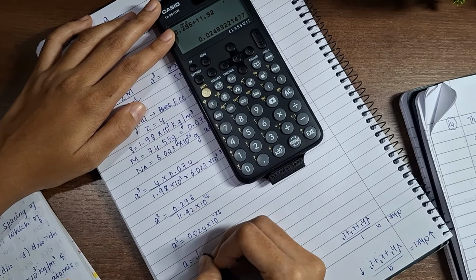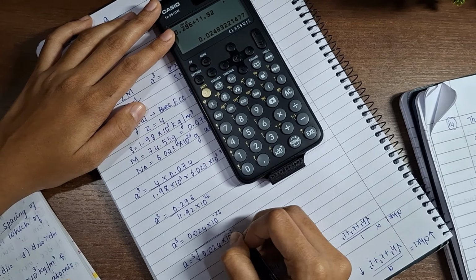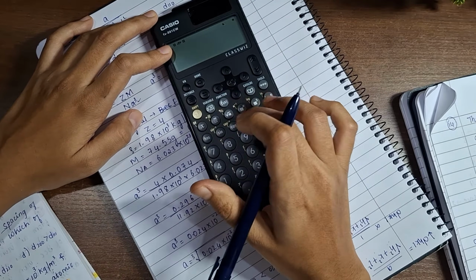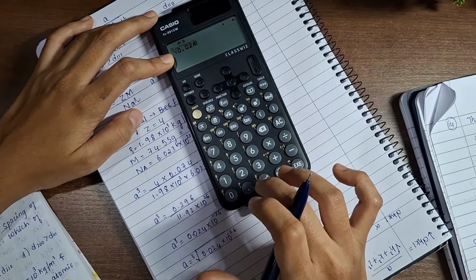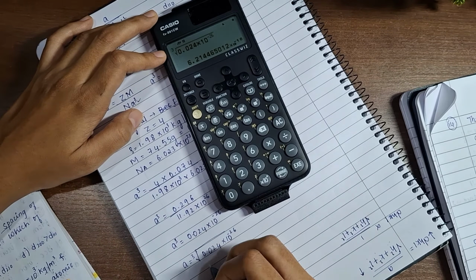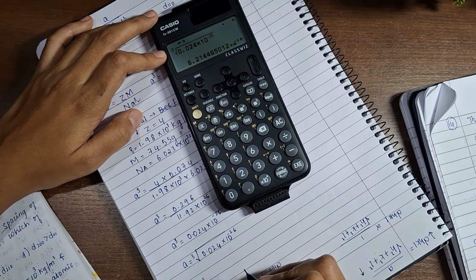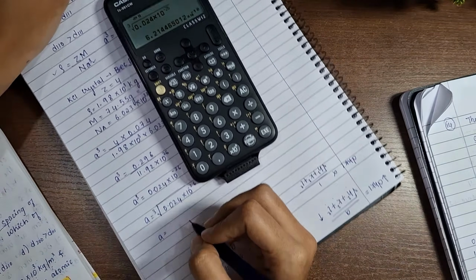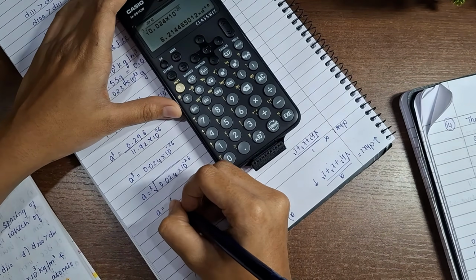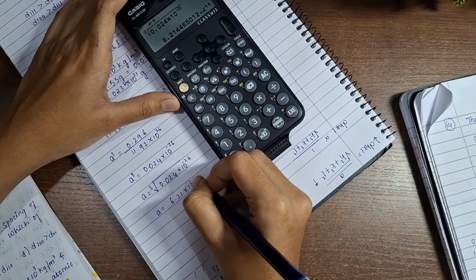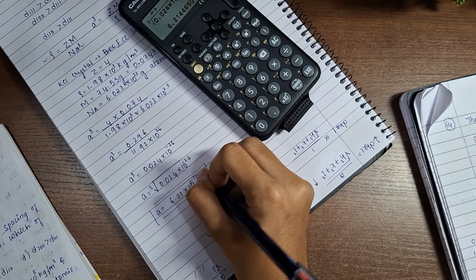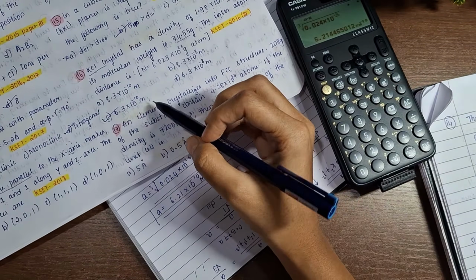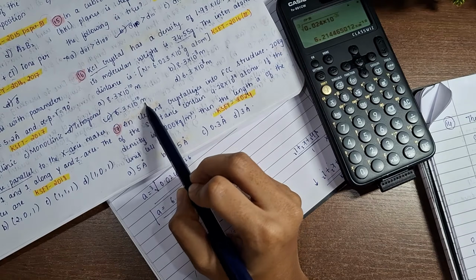Then A is equals to cube root of 0.024 into 10 power minus 26. So the answer is A is equals to 6.21 into 10 power minus 10 meter, about 6.3 into 10 power minus 10 meter.